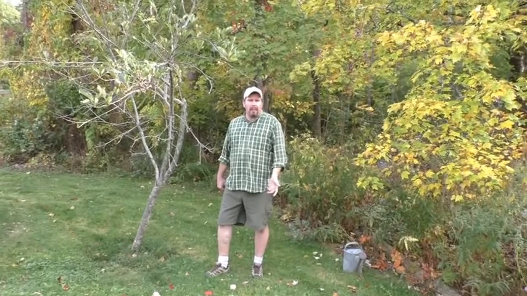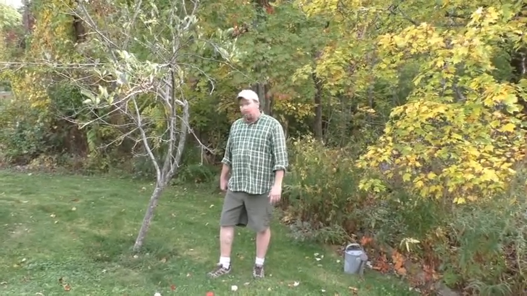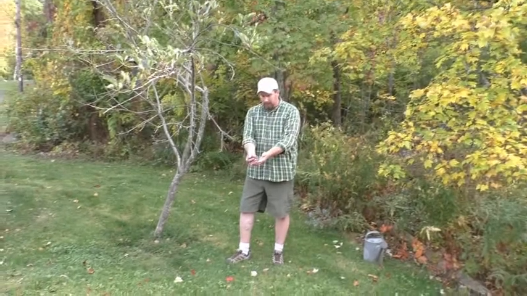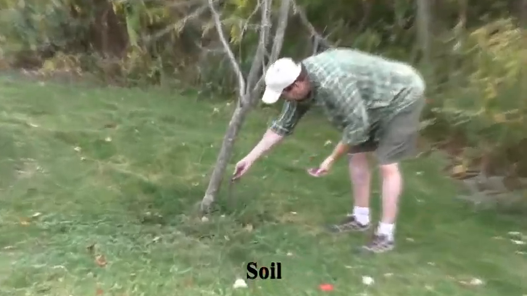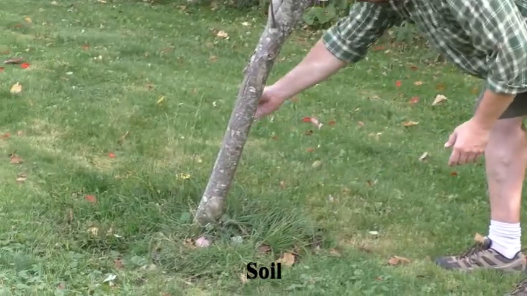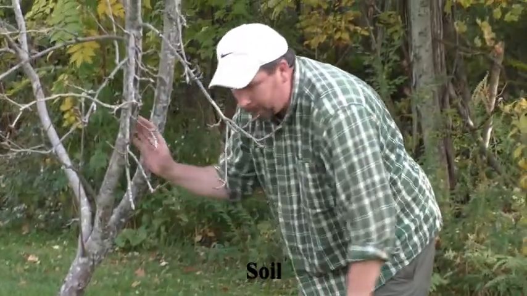Like all plants, trees have certain things that they need in order to grow and live and be happy. One thing they need is soil. You can see that this tree is planted in the ground and it has lots of good soil filled with nutrients to help it grow strong.